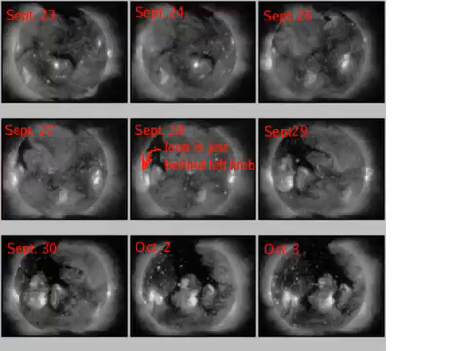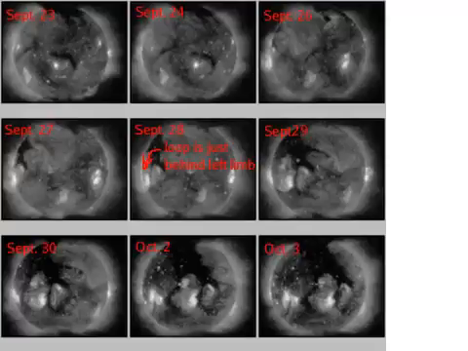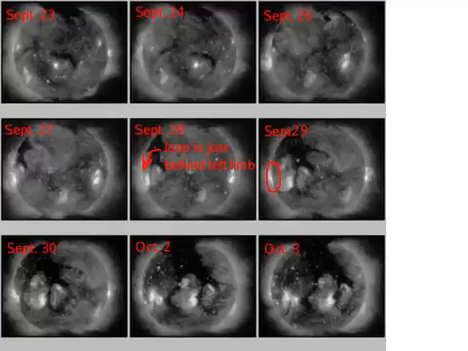So if we go to September 29th, that looks a little bit closer to what the image on September 2nd looked like. So on September 29th, we could say that it is coming back around.